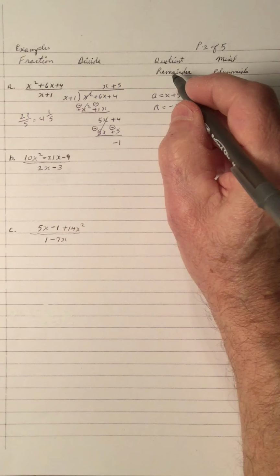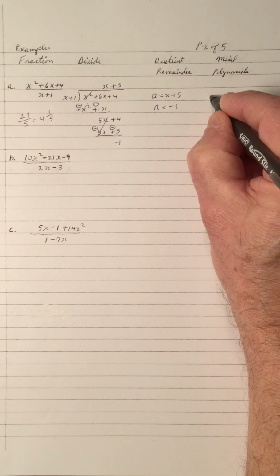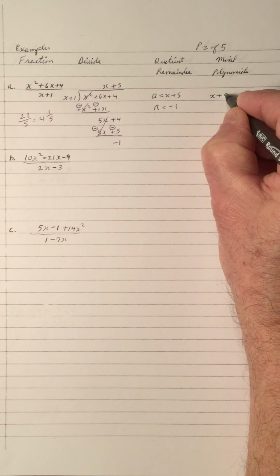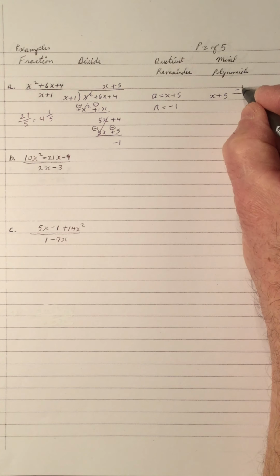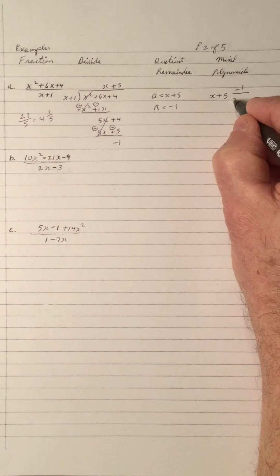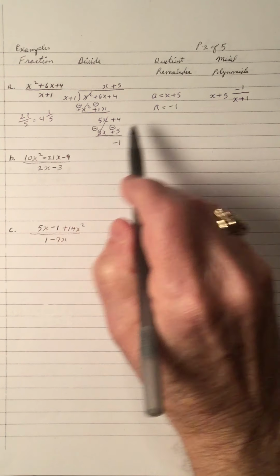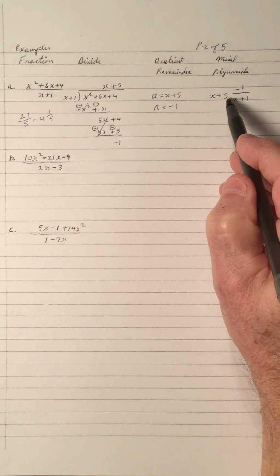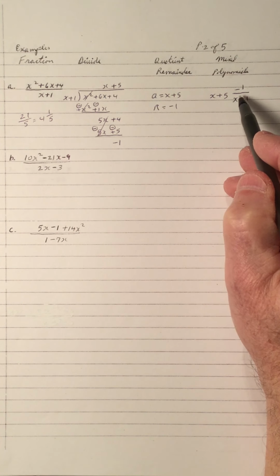So I'm taking the quotient, which is x plus 5, and I'm writing the remainder, which is negative 1, over a divisor of x plus 1. So it's just a different way of thinking about this division, expressing it as what I call a mixed polynomial, but I don't think anybody in math calls it that.